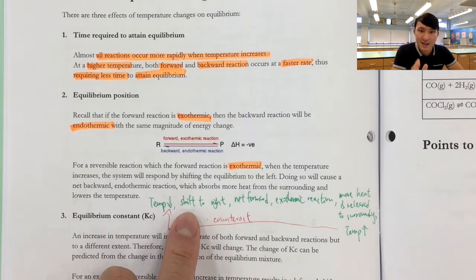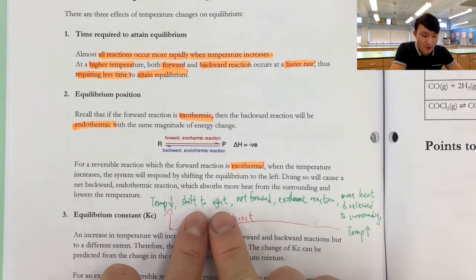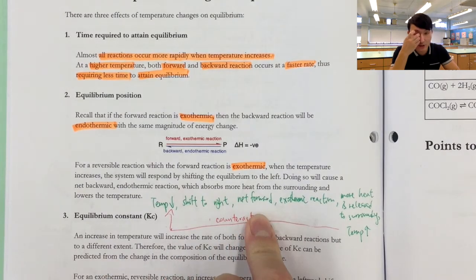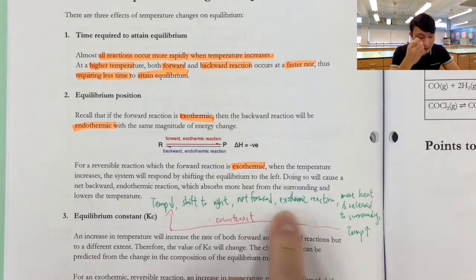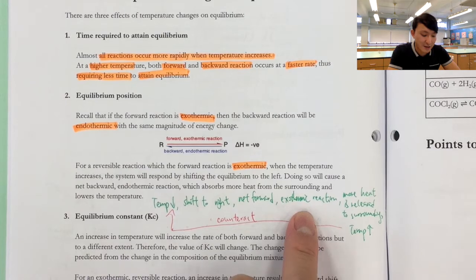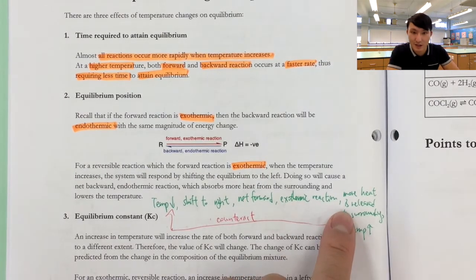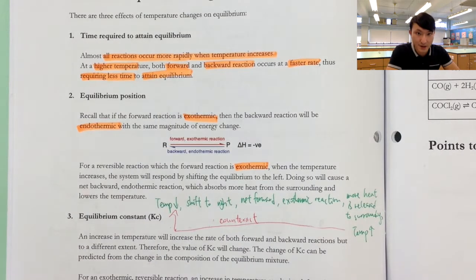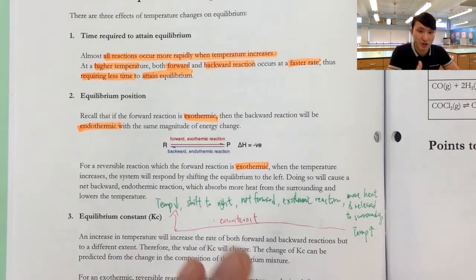Therefore, there will be a net forward reaction. That's why we will say that the equilibrium position shifts to the right, leading to a net forward reaction. And therefore, there will be a net exothermic forward reaction, releasing more heat and therefore heating up the surrounding. Okay? So pay extra attention to how temperature change will actually affect the reaction.